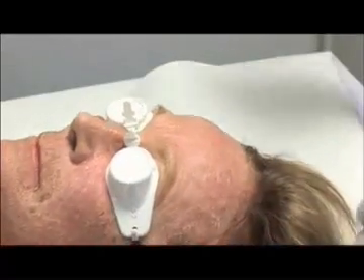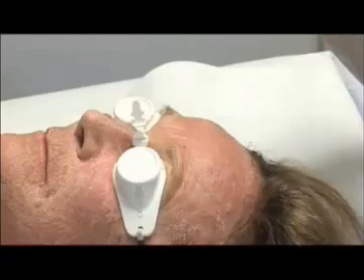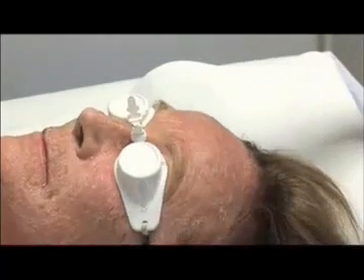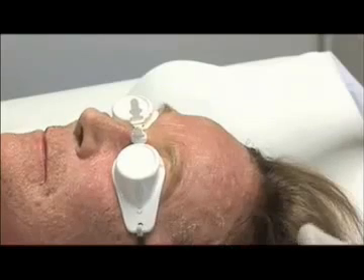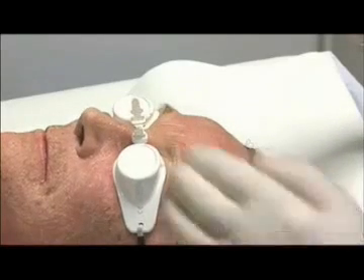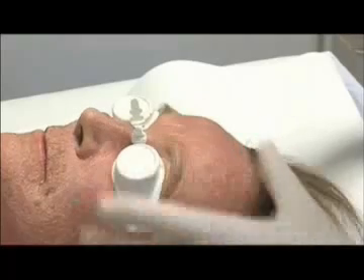Here we are halfway through the treatment. We have performed the first passage of treatment of the epidermis. Now we will perform the second passage, which will lead to dermal retraction.